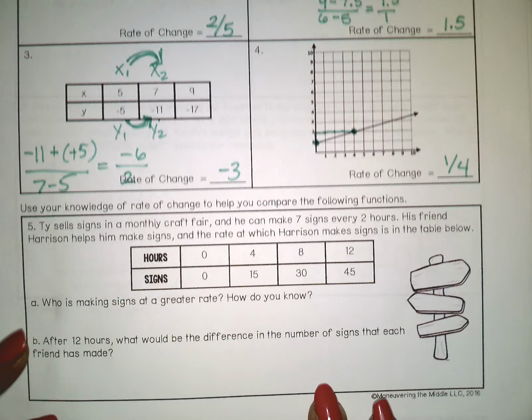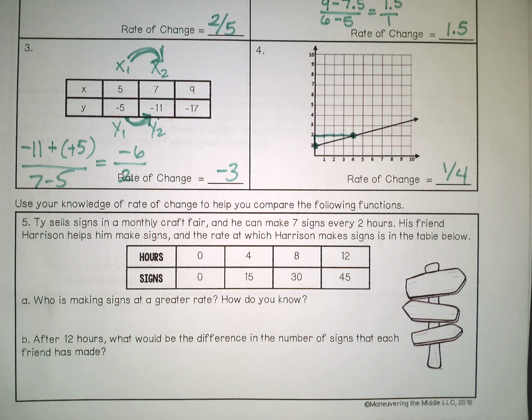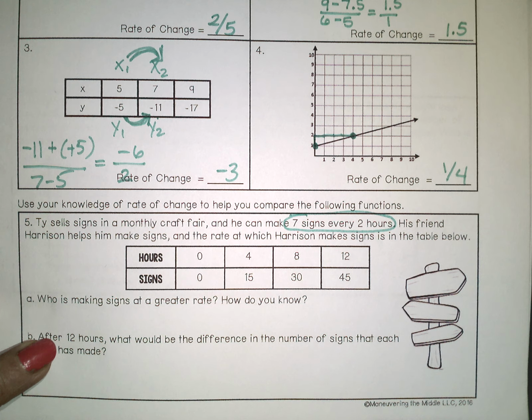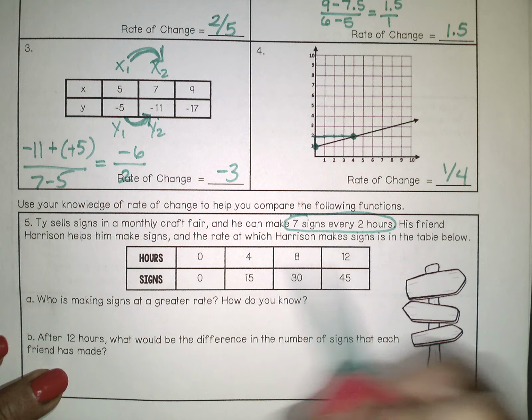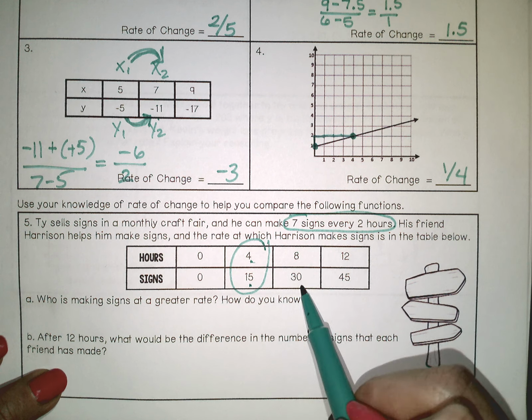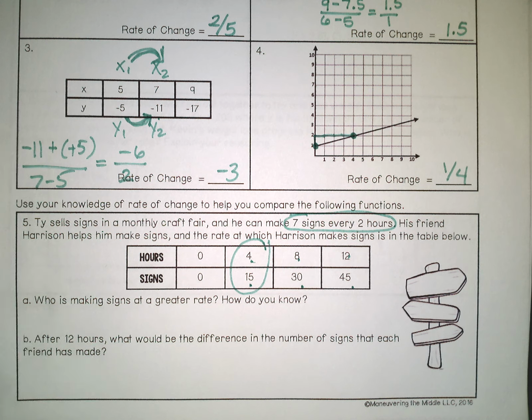So let's take a look down here on number 5. Ty sells signs in a monthly craft fair, and he can make 7 signs every 2 hours. His friend Harrison helps him make signs, and the rate at which Harrison makes signs is in the table below. Who is making signs at a greater rate, and how do you know? So we have Ty. He can make 7 signs every 2 hours, okay? And we know Harrison down here, he's making 15 signs every 4 hours, 30 signs every 8 hours, 45 signs every 12 hours, okay?